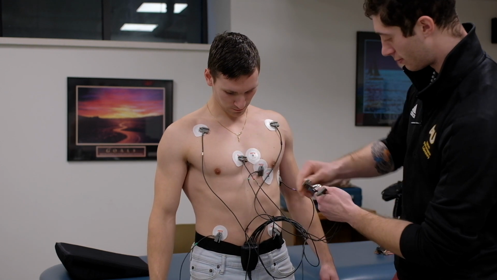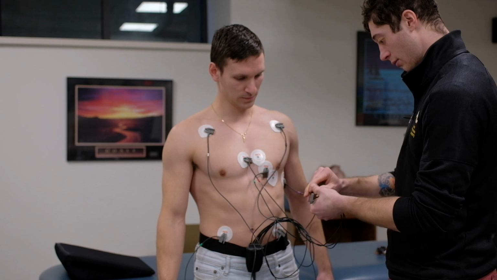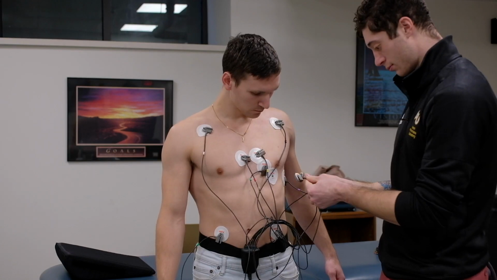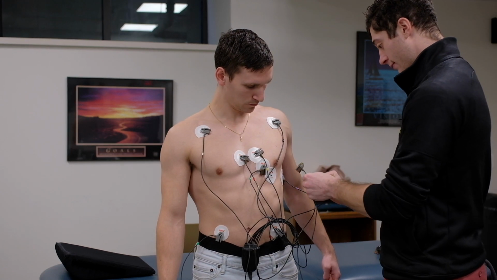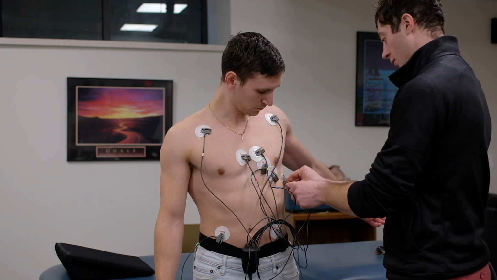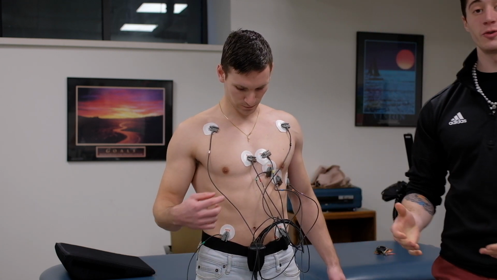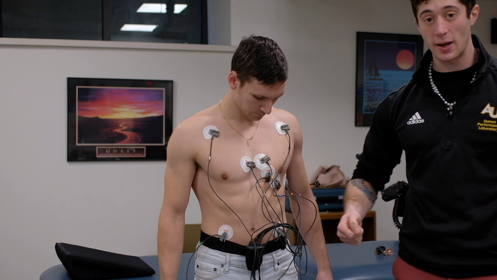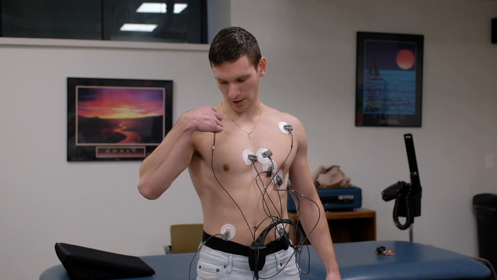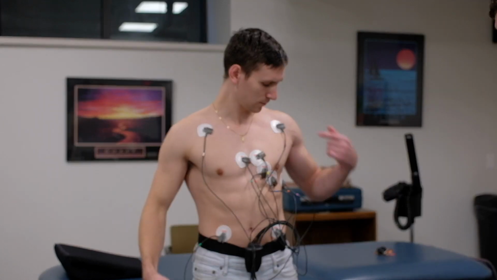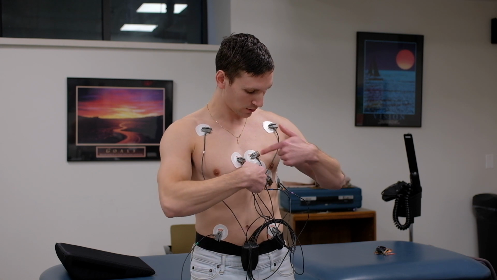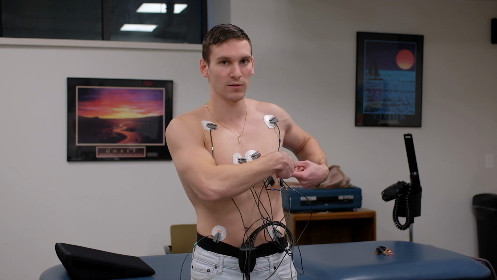V1. V2. V5. Actually, this is V4. And V5. Once you've gotten all of these on, you can then take an ace bandage and wrap it around. So we've got right arm, right leg, left arm, left leg, V1, V2, V3, V4, V5, V6.